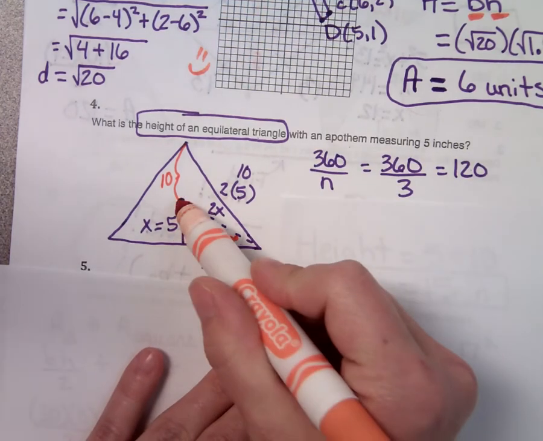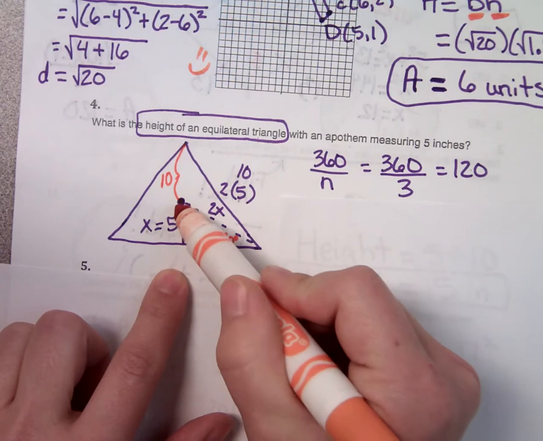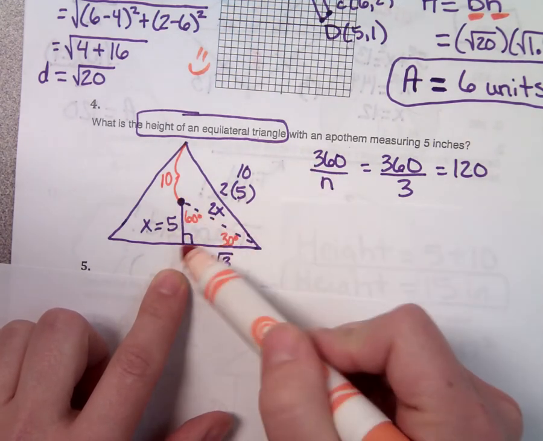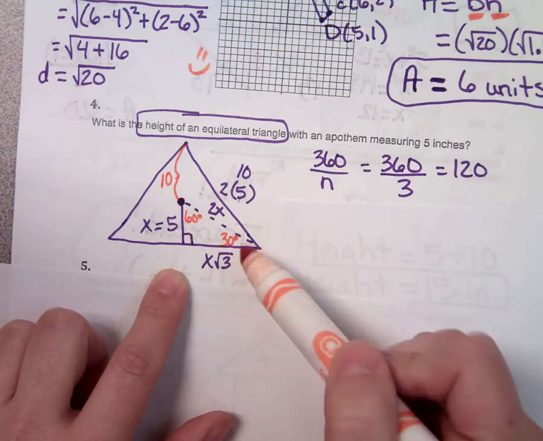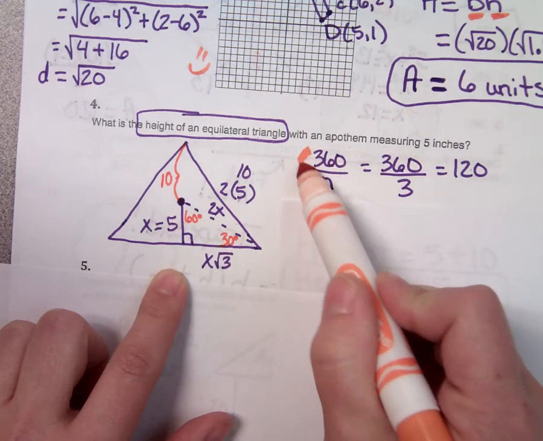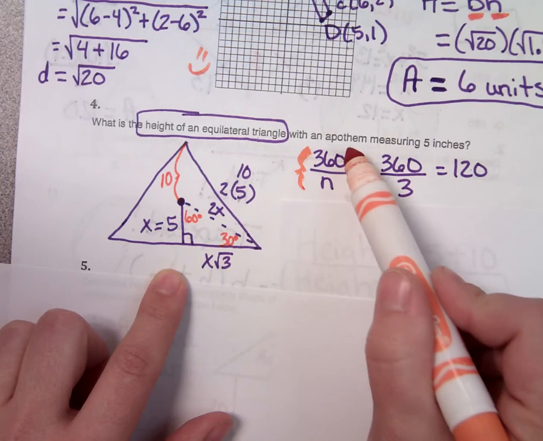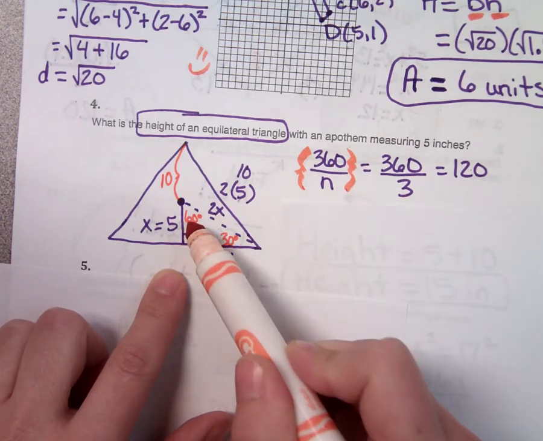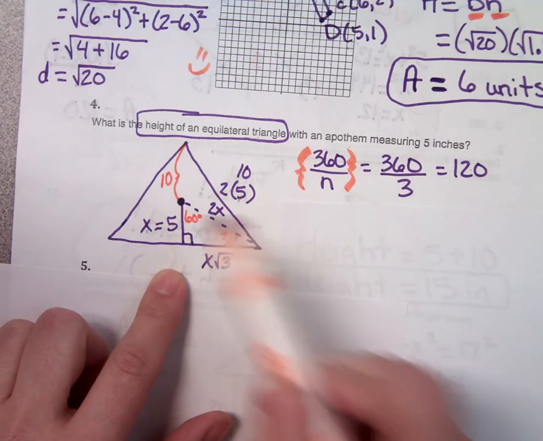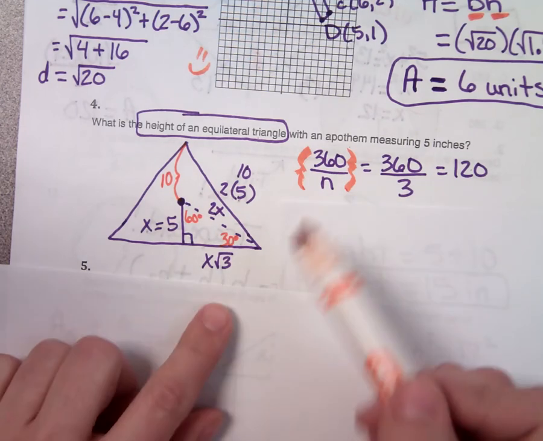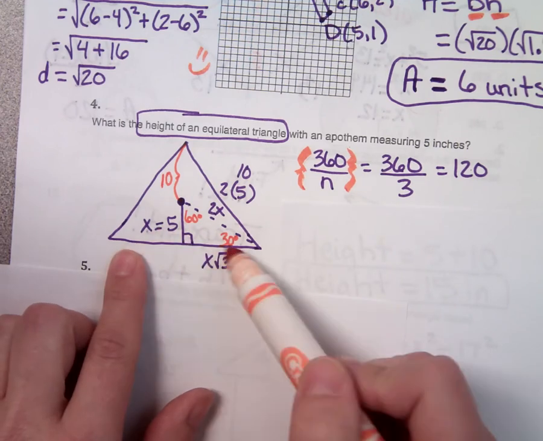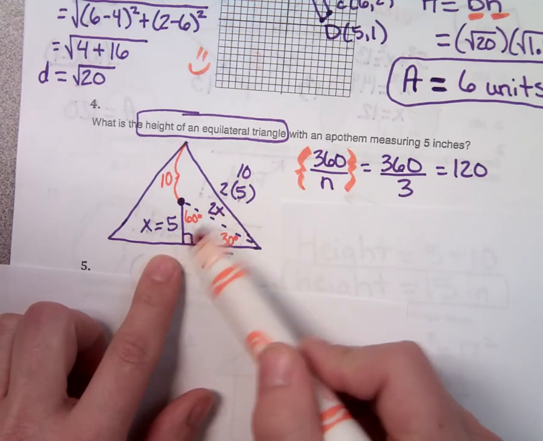So I know that the apothem is 5. That's the distance from the center to the middle of a side. And I figured out what kind of triangle I was working with by finding my central angle, 360 divided by n. That gave me 120, so I know that this angle right here is always half of what I find, so that's a 60. Across from the 60 is the x square root of 3, across from the 30 is x, and across from the 90 is 2x.